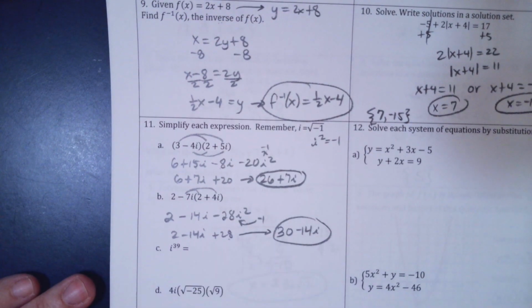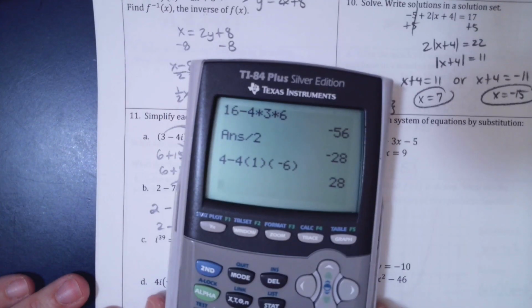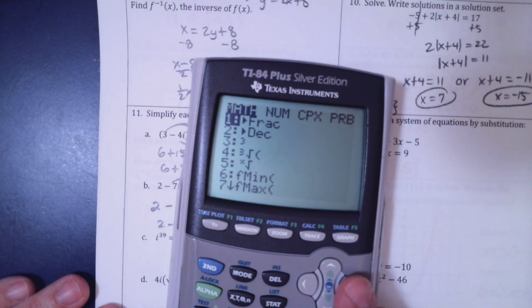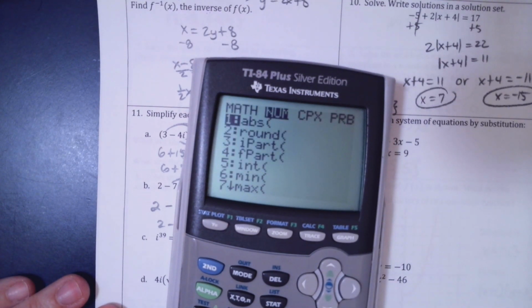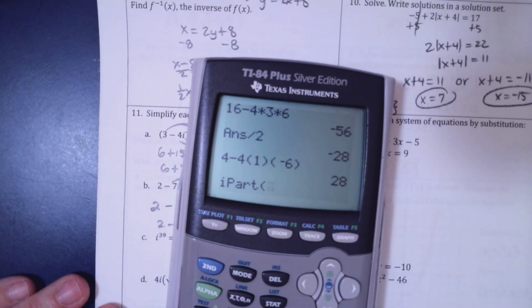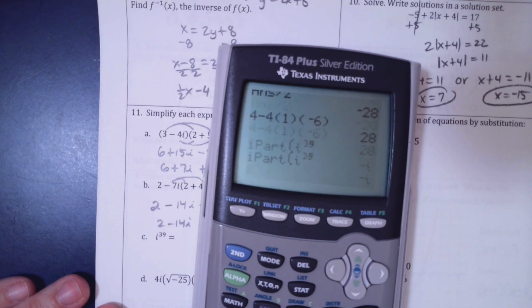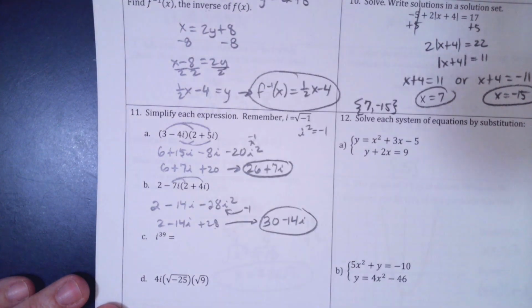All right, i to the 39th. So remember to do this on your calculator. You're going to press math. You're going to go over to number. You're going to do i part, number 3. Then you do your i, with just a decimal key, power, 39. All right, you don't have to close the parentheses, so it's negative i.